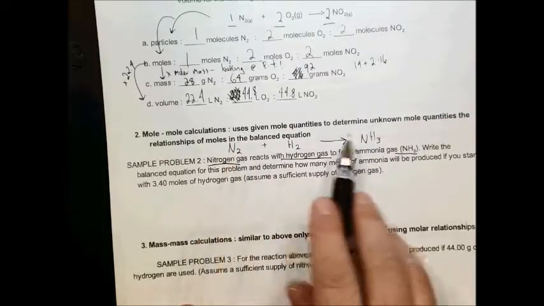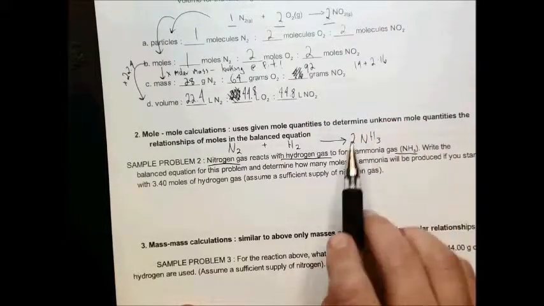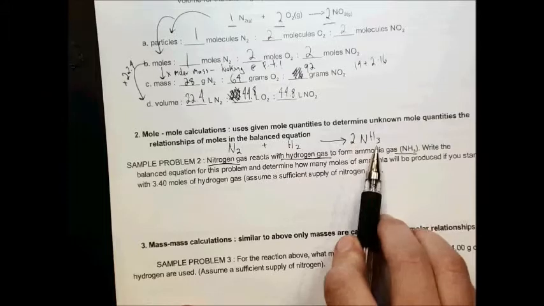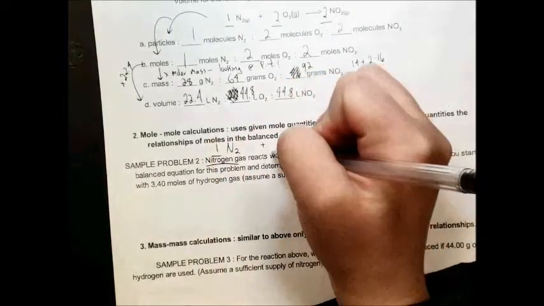I'm seeing 2 nitrogens and 1 nitrogen. So I'm going to put a 2 to balance out my nitrogens. That makes me have 6 hydrogens on my product side, which means that this needs to be 6 as well, so I'll put a 3 out front. This is a balanced equation.